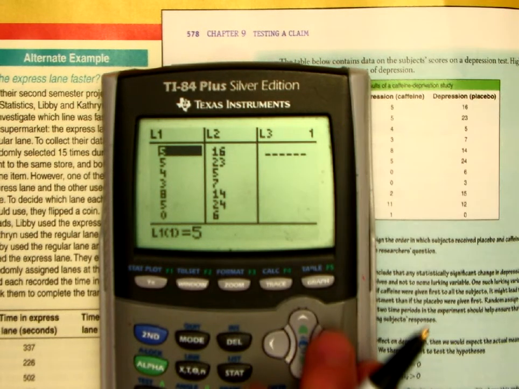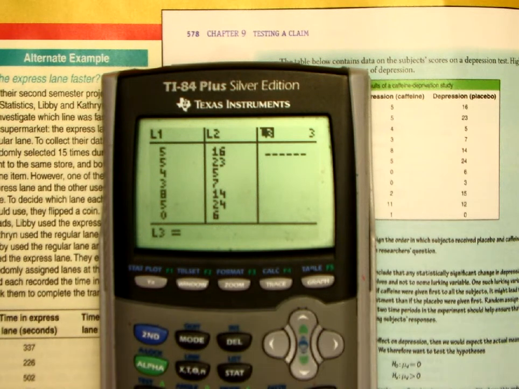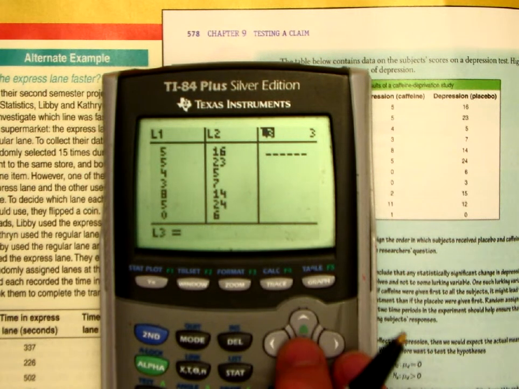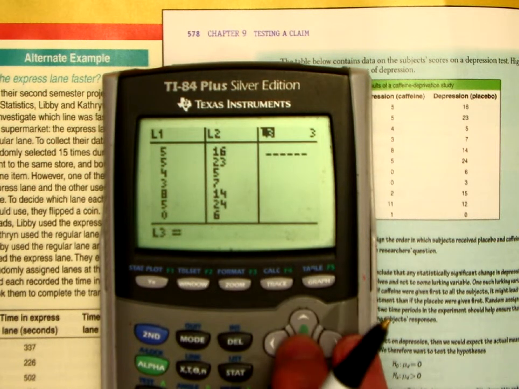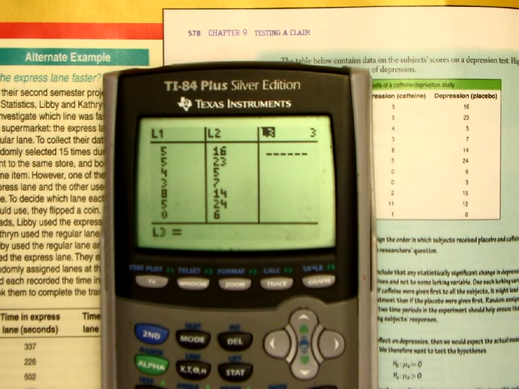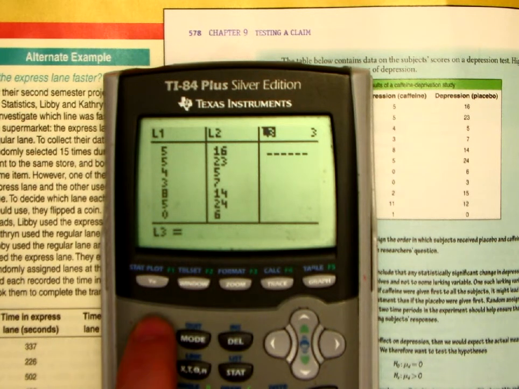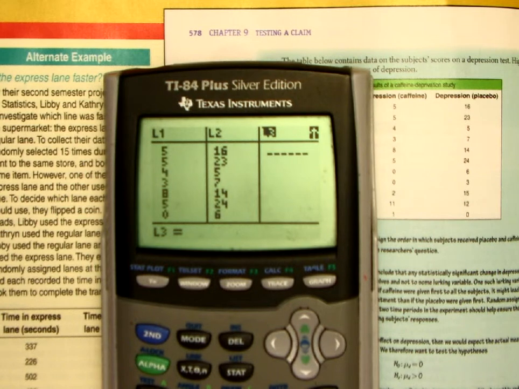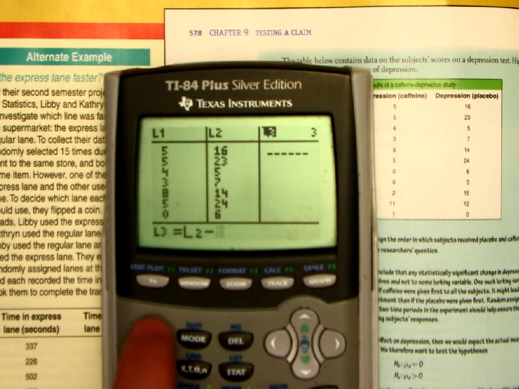What's beautiful about matched pairs, and you'll see as we get into two samples, you really have to be thinking about the differences, is we've actually taken one sample, so we can turn this into one list where we do a subtraction. So I'm going to highlight L3, and I'm going to do L2 minus L1.